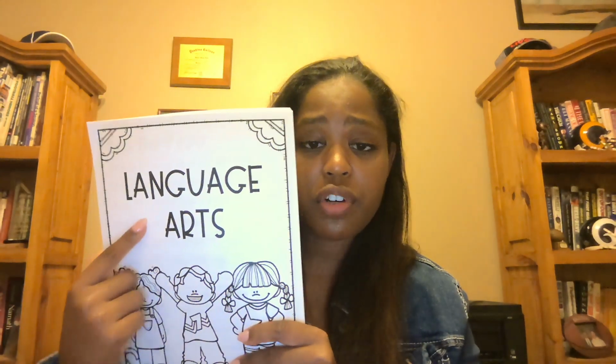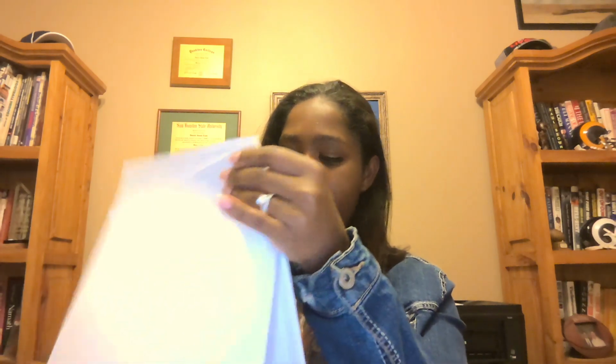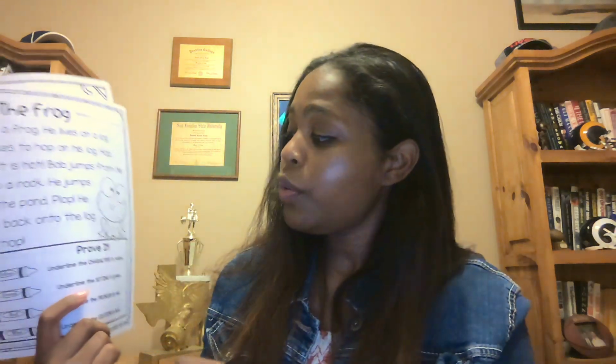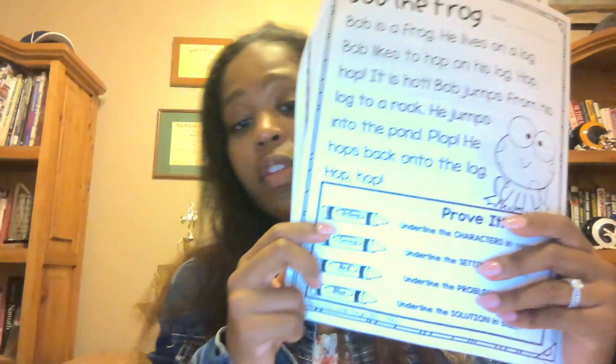We're going to go over what we're doing in reading real fast. So you should be on this page of your packet, the language arts section. And you are going to start off by reading this story called Bob the Frog. You are going to read it and you are going to follow the instructions.